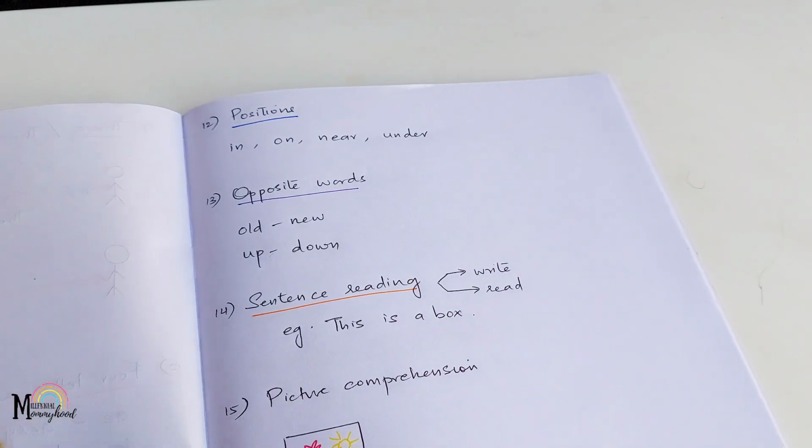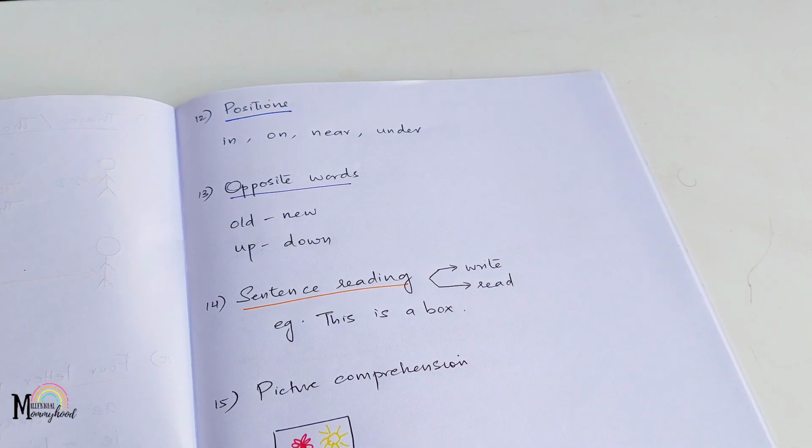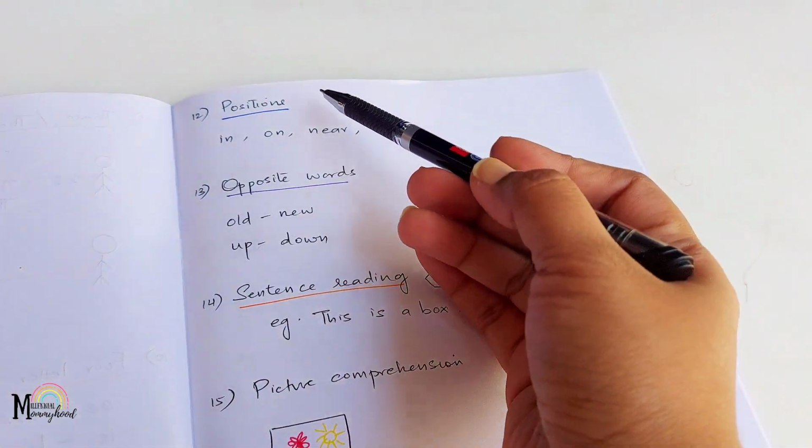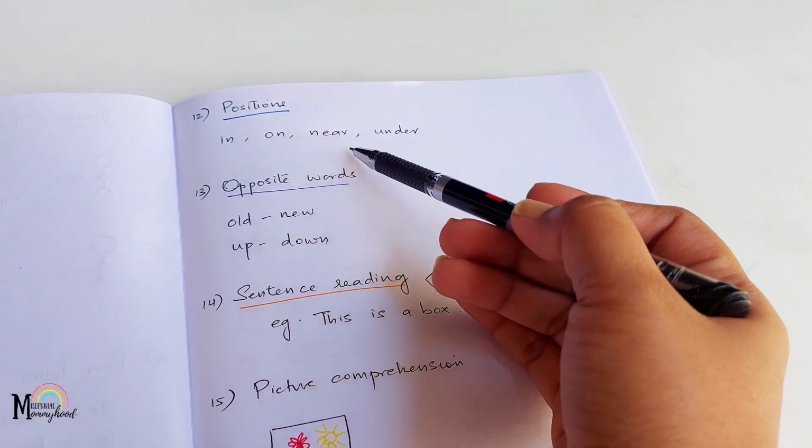Next is positions, where 4 positions like in, on, near and under are taught to your child with the help of examples.